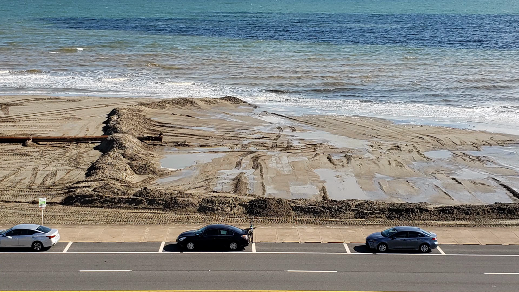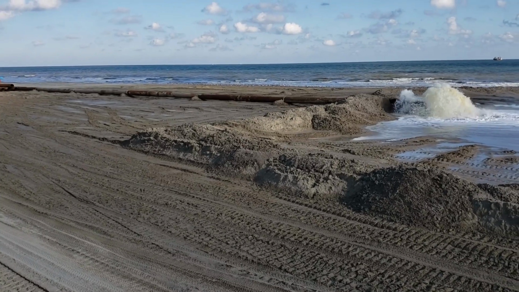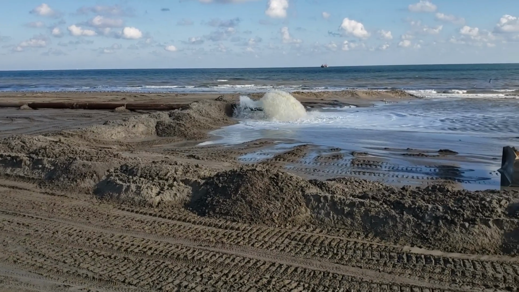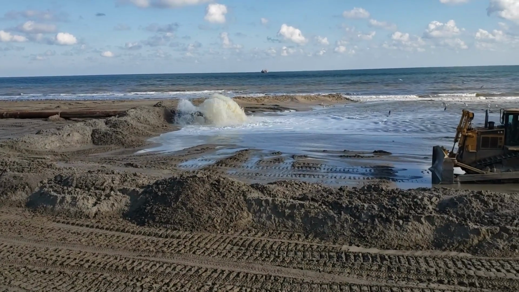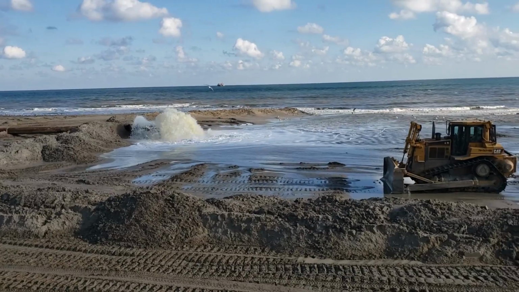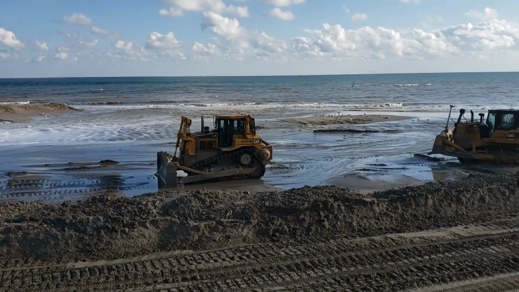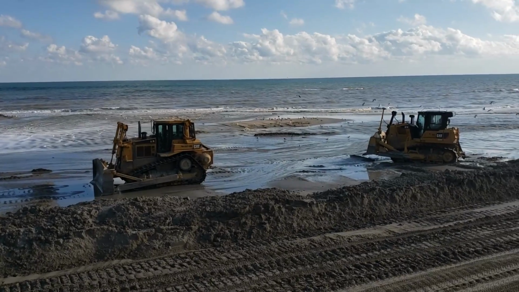How to build a beach. Here we have the working location that separates the finished beach from the unfinished area. The beach building project is in Galveston, Texas. Here is a sampling of the work area. We will now show how it is done.